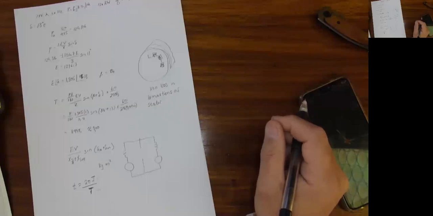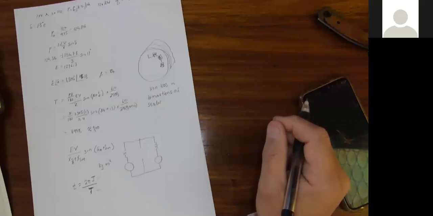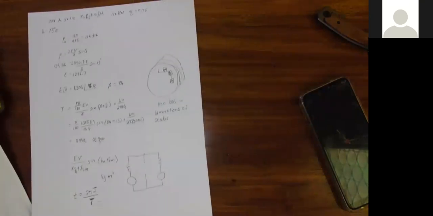That's your input power. It was not supposed to be your power output. Why do you say it's input? Because your P in is equal to your power developed plus your losses.